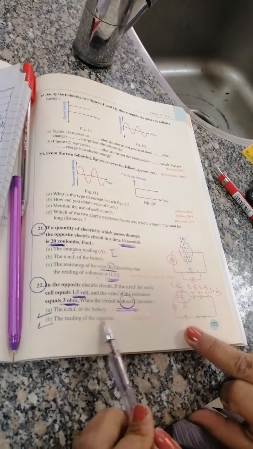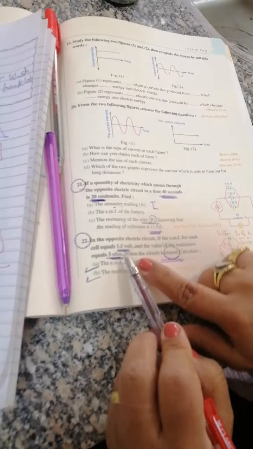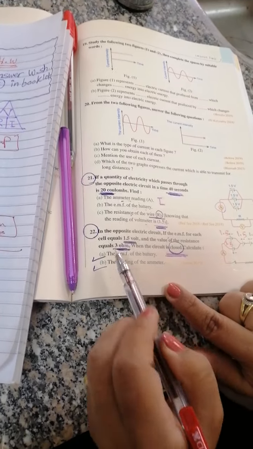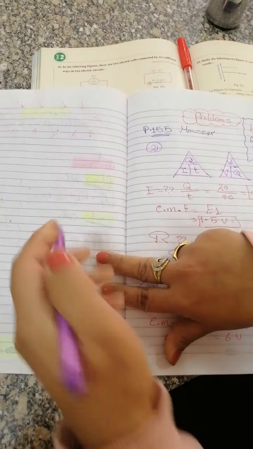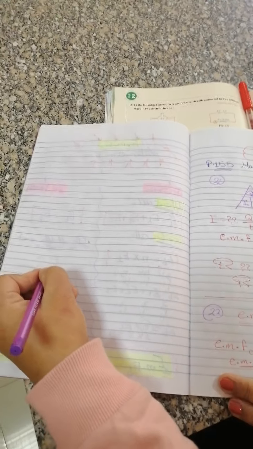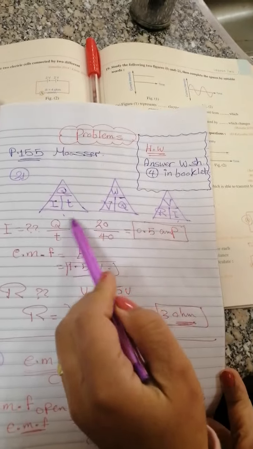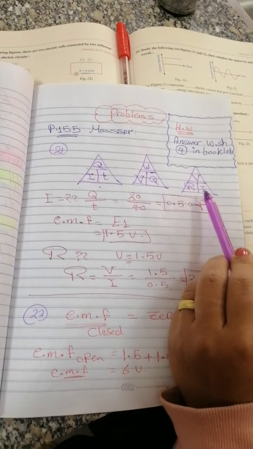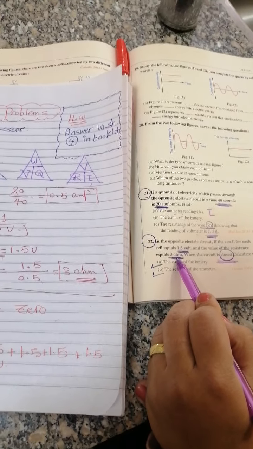Now we need to calculate the reading of the ammeter when the electric circuit is closed, not open. If the potential difference equals 1.5 volt and the resistance equals 3 ohm, we can calculate the reading of the ammeter. Why? I can get it from this rule or this rule. I think we don't have time and quantity of electricity, so I can calculate I from this rule. I have resistance equal to 3 ohm and V equal to 1.5.